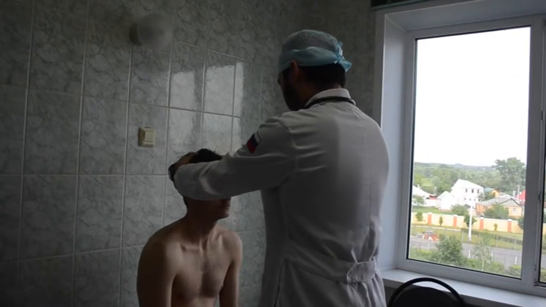By inspection of the head, we may conclude that the head size is normal, not enlarged nor decreased, with no visible deformities and tremor. No other disorders are present. Demoset's sign is negative. Palpation of head is painless, with no scars, depressions, and masses.